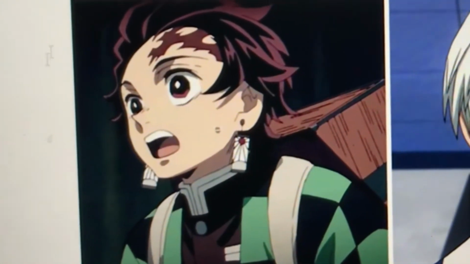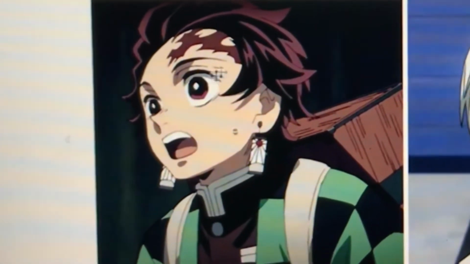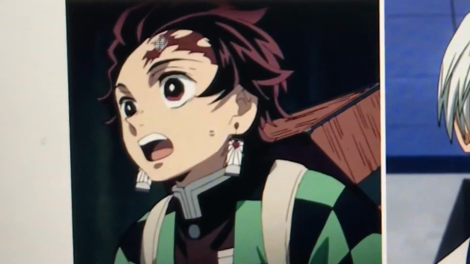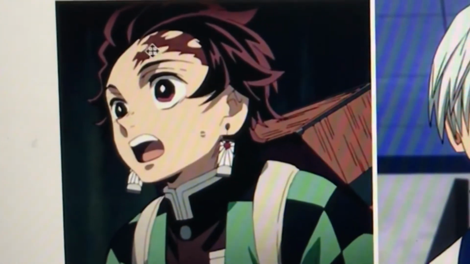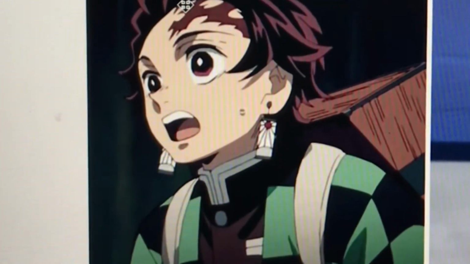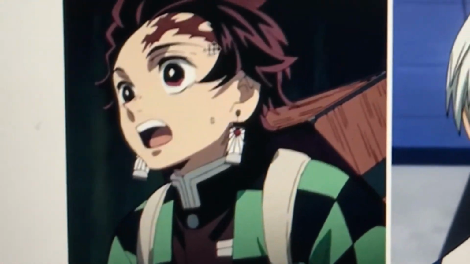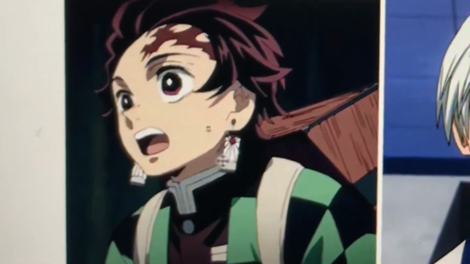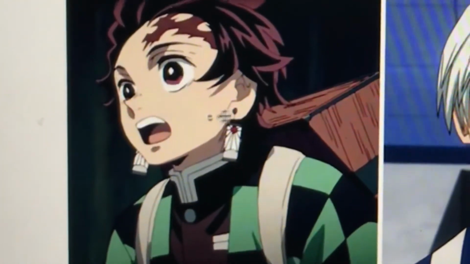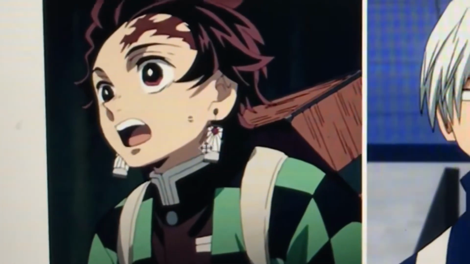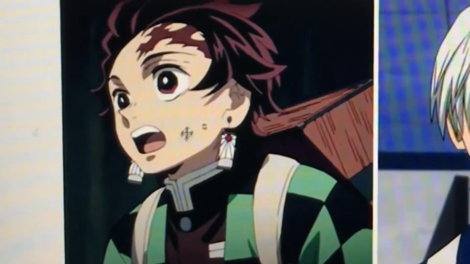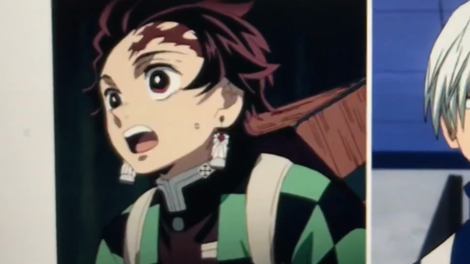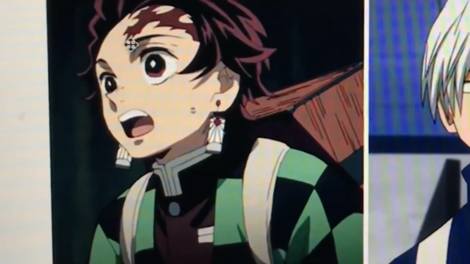This is Tanjiro from Demon Slayer, and something very notable about his character design is this big scar on his forehead. Like, I mean, look at it. That's the first thing you look at when you look at him. And then you look at his earrings, which also play an important role in the story. So he has both accessories and a physical trait.